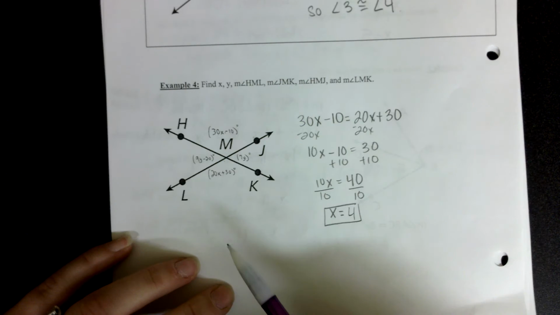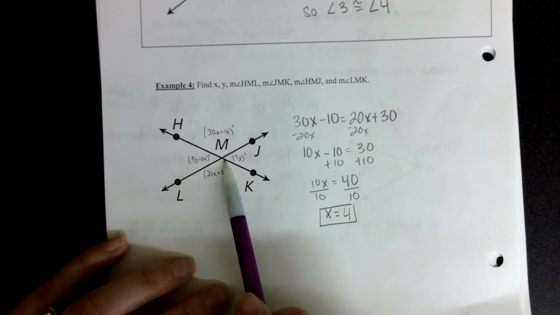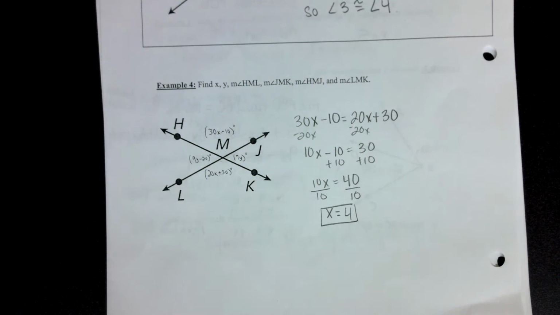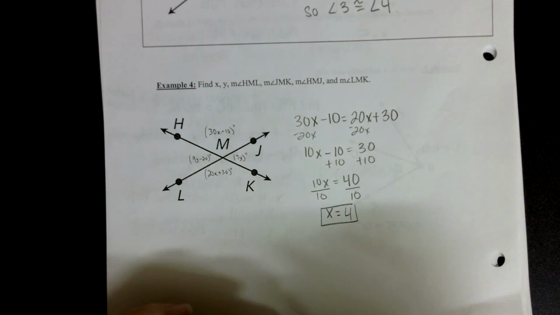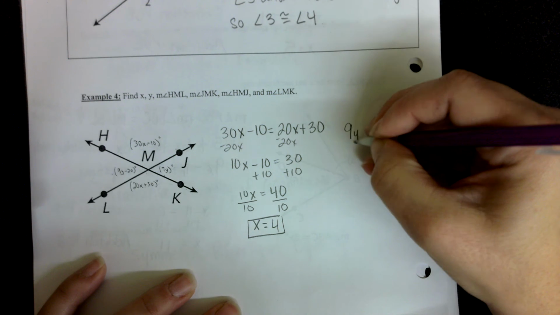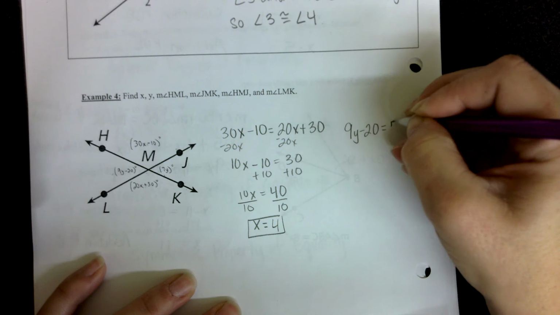So now we need to get y. So we know that angle HML and angle JMK are vertical angles, which means they're congruent. So these should be equal to each other. So we're going to set them equal. 9y minus 20 equals 7y.